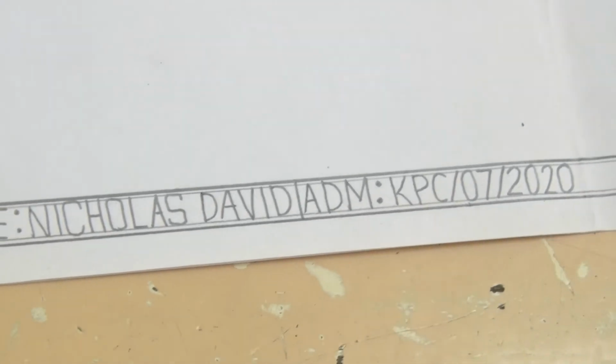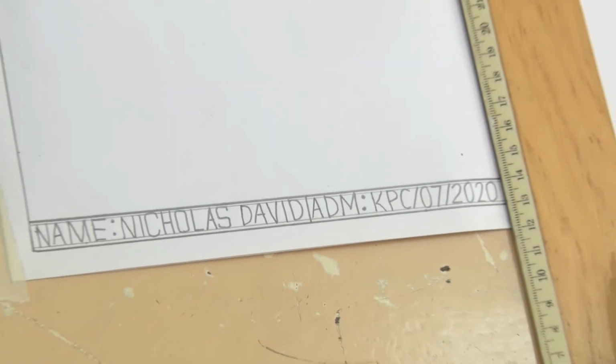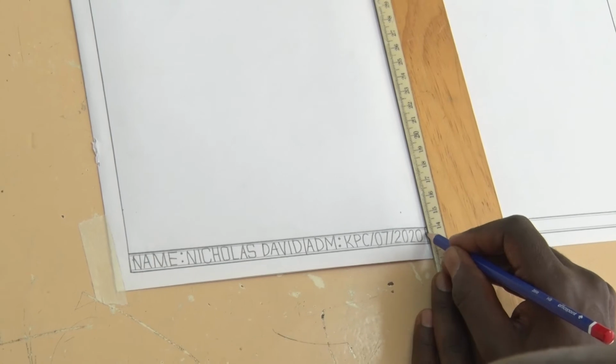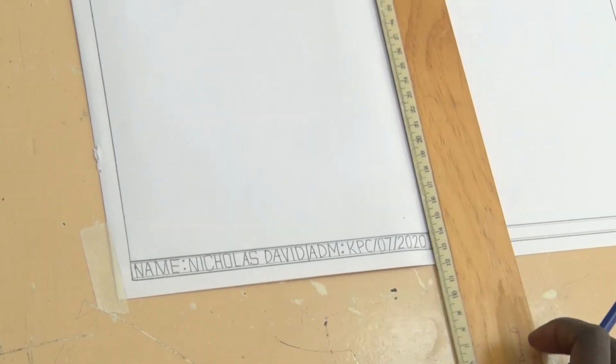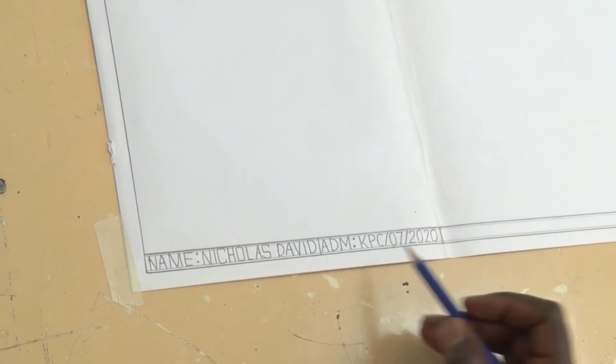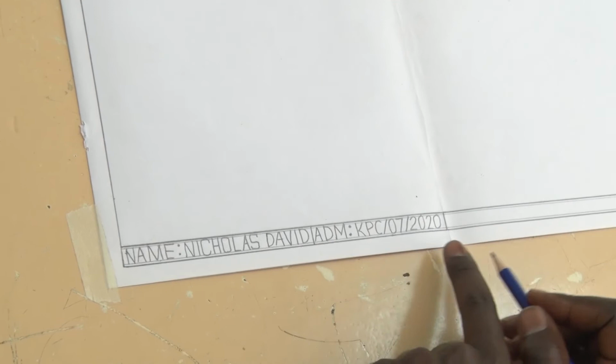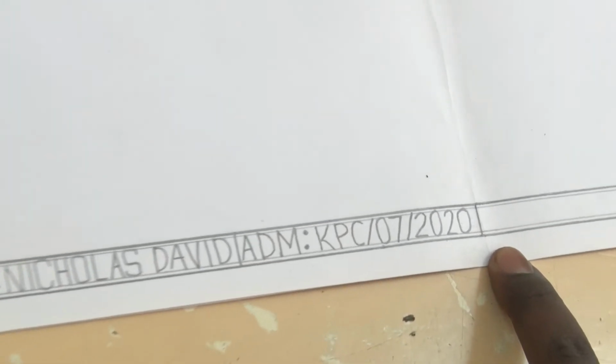Now again you separate with a thick line. The thick line like that, and you can see that there is a difference between this thick line and this faded line. So you should note those two differences. So again, I said that you also need to write the title of your drawing.